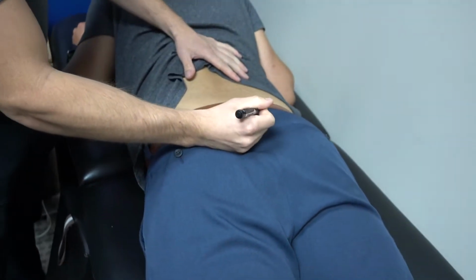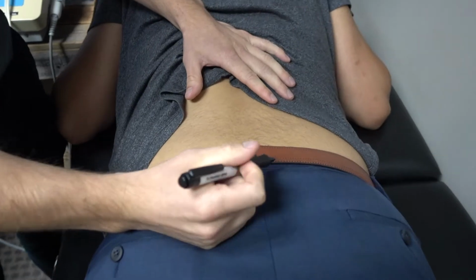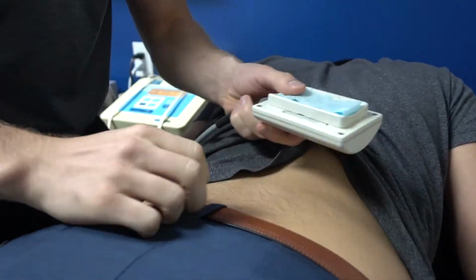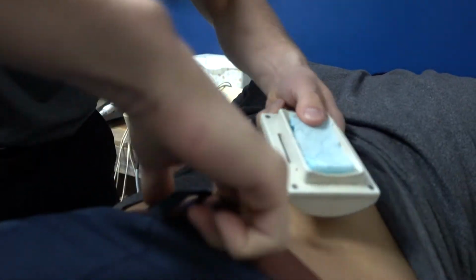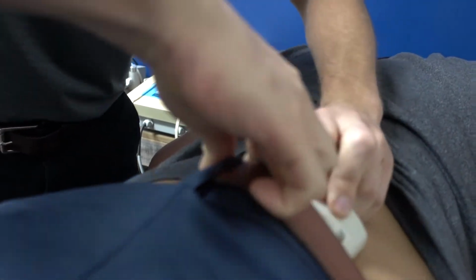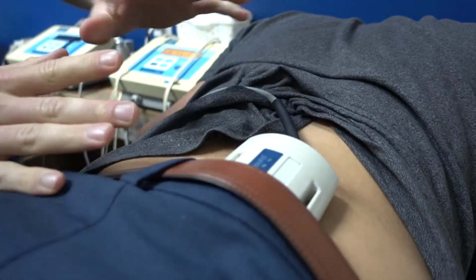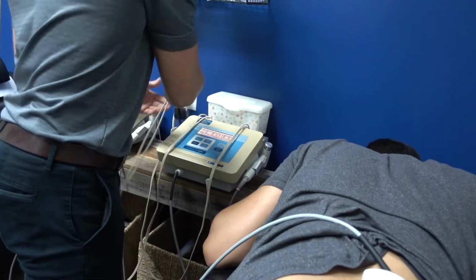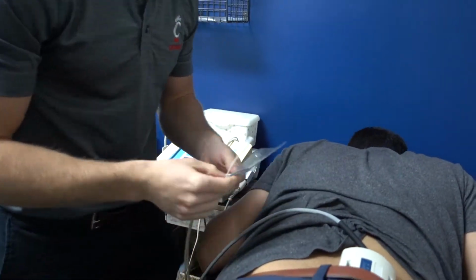Okay. So, this problem is very common, and what we're going to do is apply some ultrasound and some EMS right here. So we're going to take this ultrasound pad. This is going to take out the inflammation, okay? So we're going to place this right there, right on top of it. Now, I've already taken a look. I've already palpated the area, so we know exactly what's going on. We wouldn't really just willy-nilly stick things on, I promise you guys.